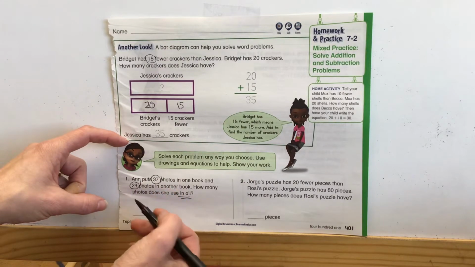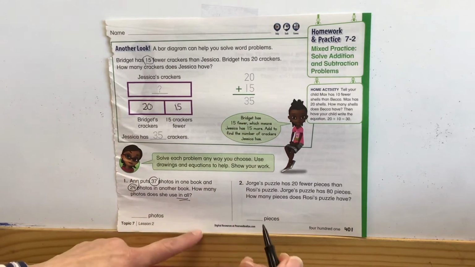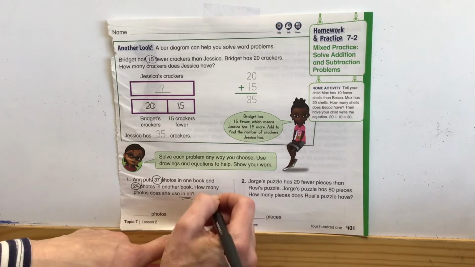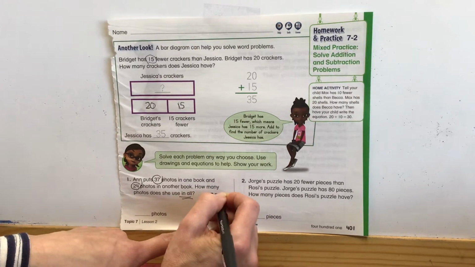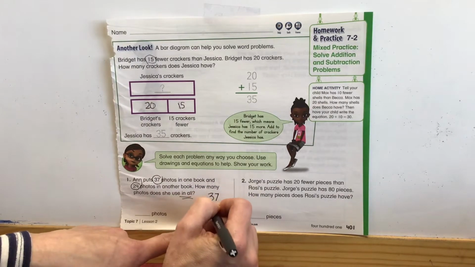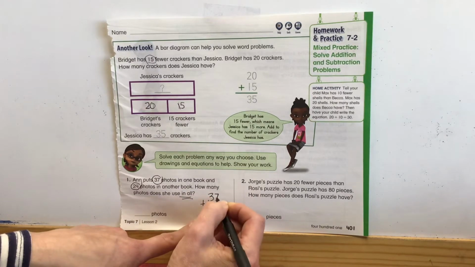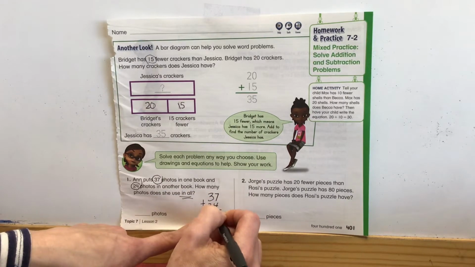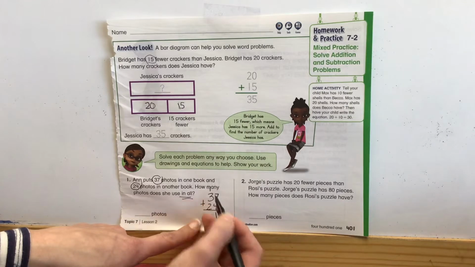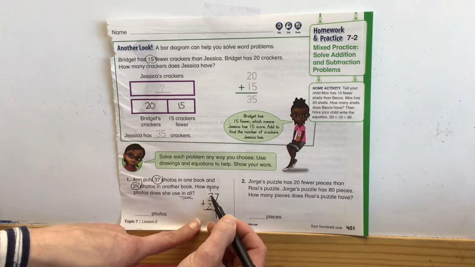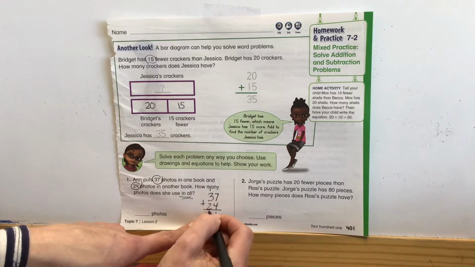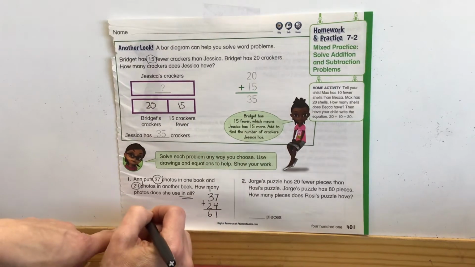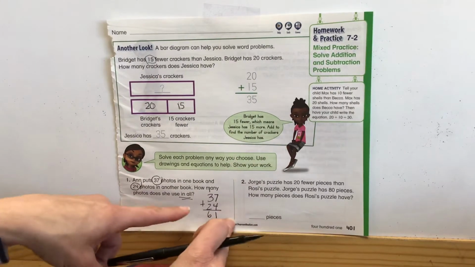So 37 plus 24. I'm just going to have the students stack them up. 37 plus 24. 7 plus 4 is 11. Put down the 1. Regroup. 3 plus 2 is 5, plus 1 more is 6. Gives us a total of 61 photos.